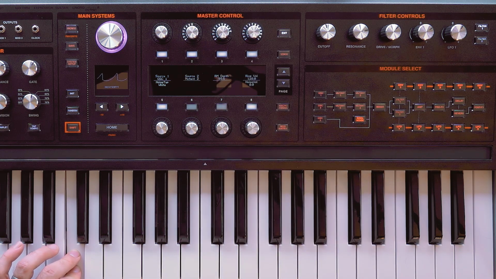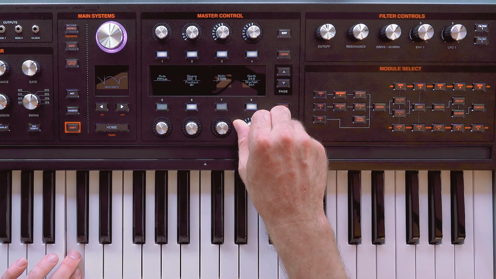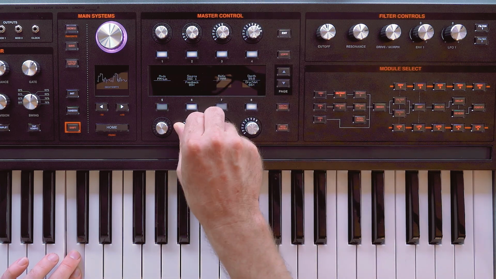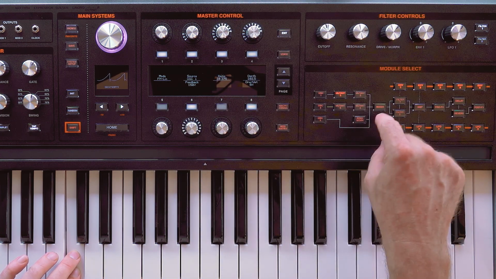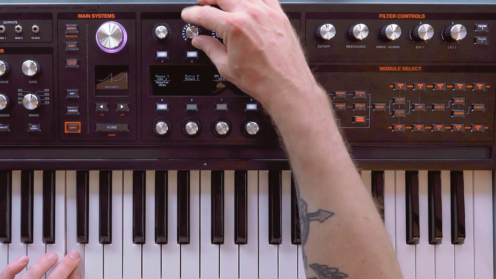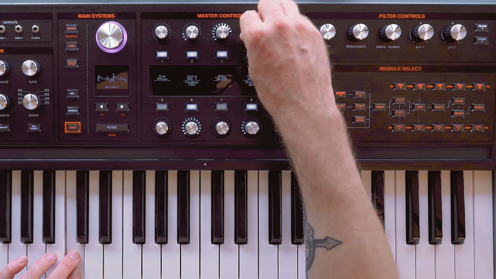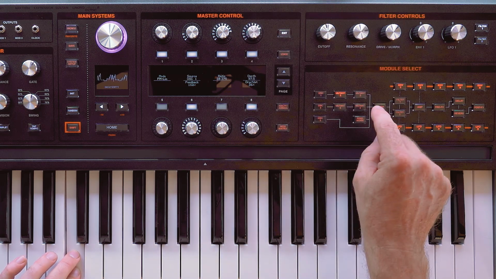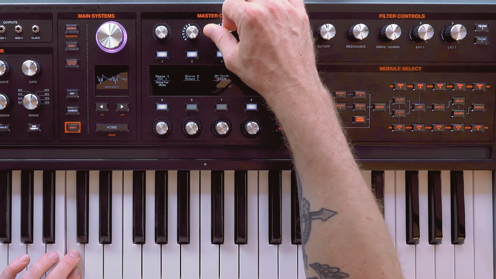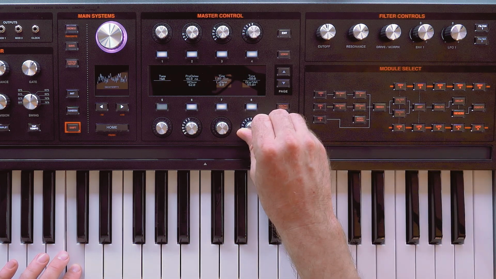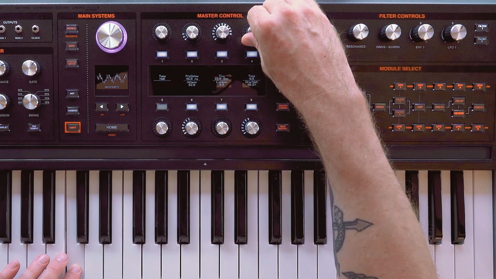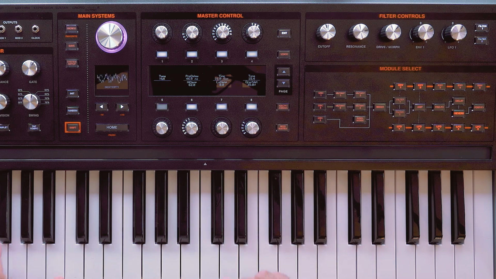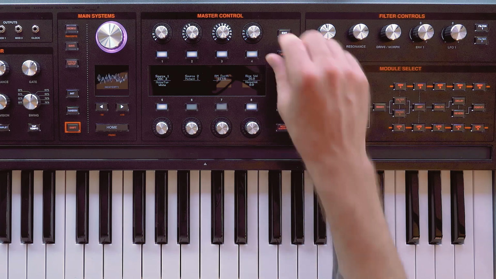You can also ring modulate through the mutants. And of course, this stuff can be modulated as well.